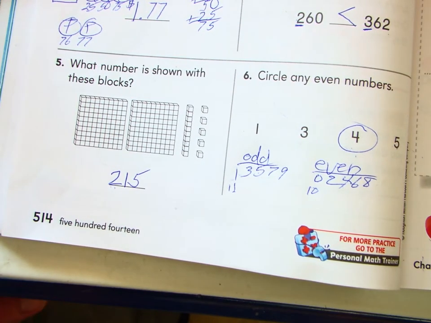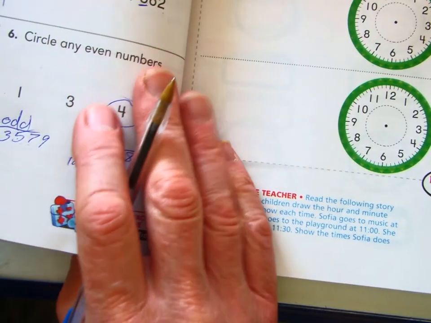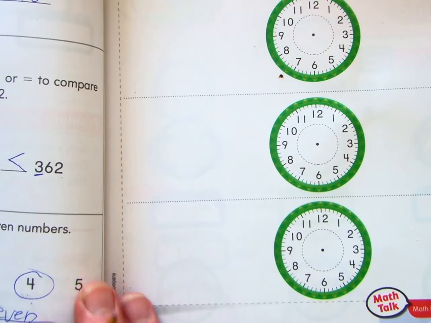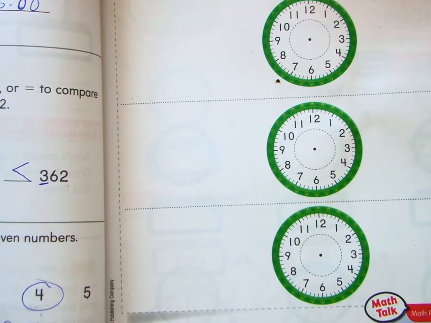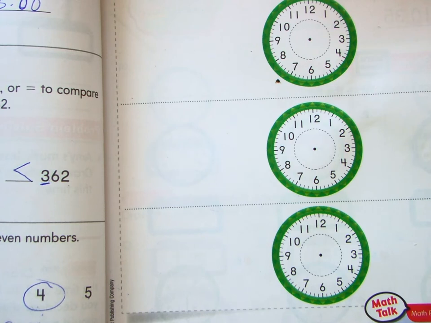Did you get that? Okay. What do we do here? I guess you're going to draw some hands. Now, remember when you're drawing your hands in your clock, you first do the hour, the little hand, right? The number tells you the little hand. That's easy. The minutes, you have to count by 5s because the numbers don't really tell you the minutes.